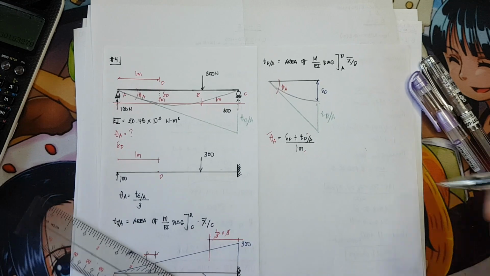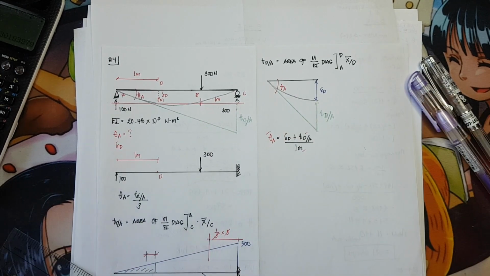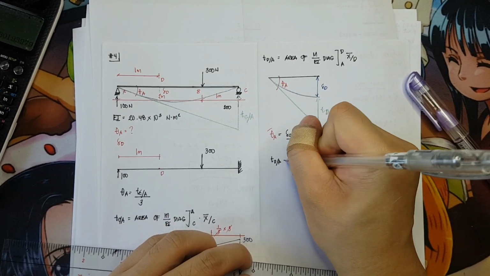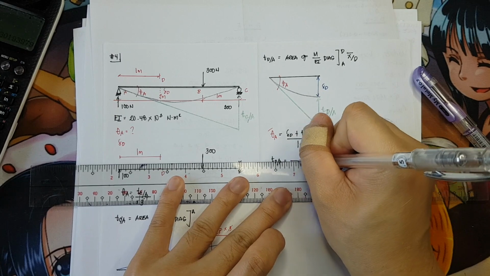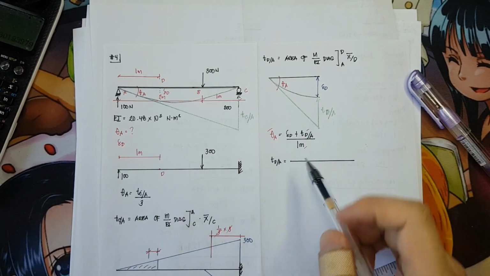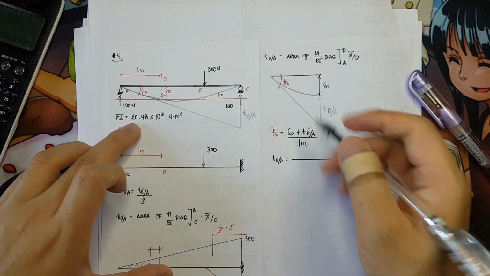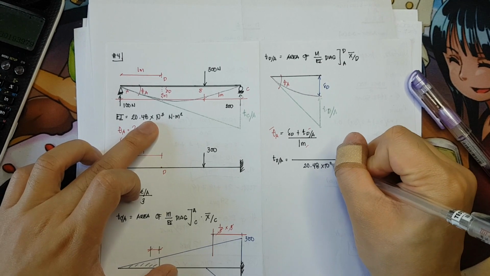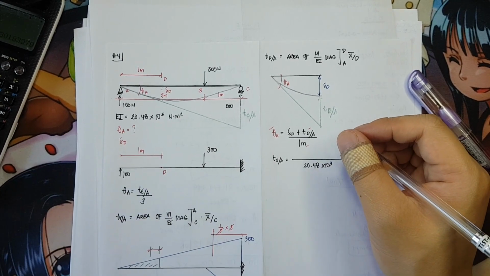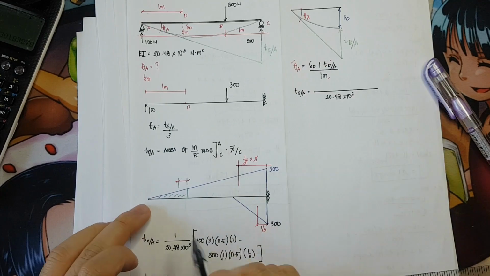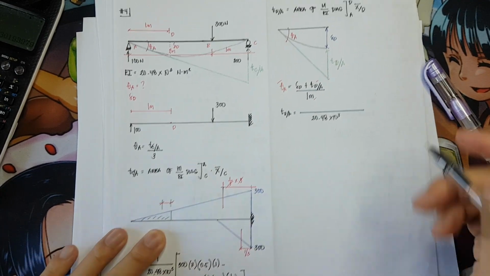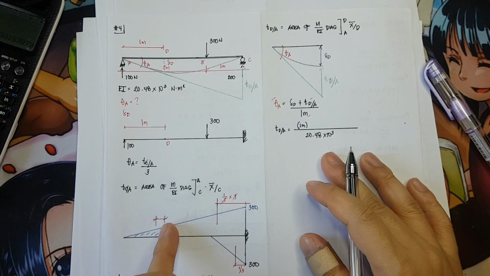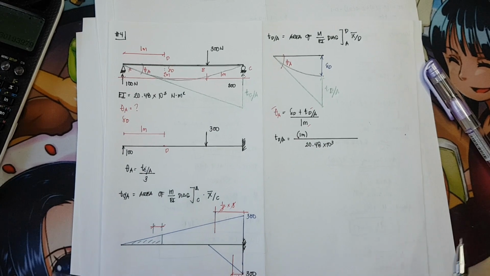So TDA is equivalent to EI. What is our EI? EI is 20.48 times 10 raised to 3. Okay? And next we have the area. Ano yung area nito? So we have a base of 1 meter times a height of, what is the height there? So we can use similar triangles.